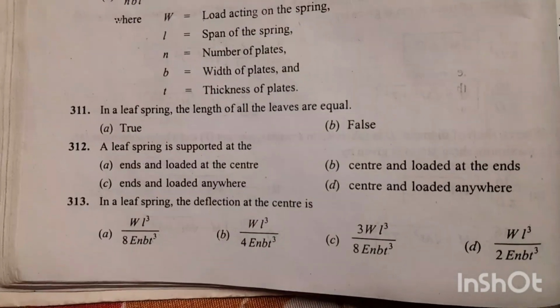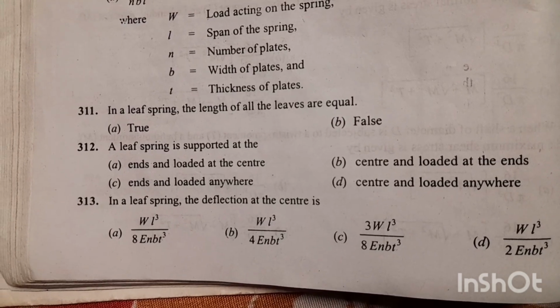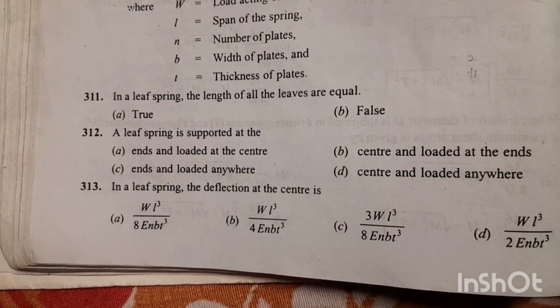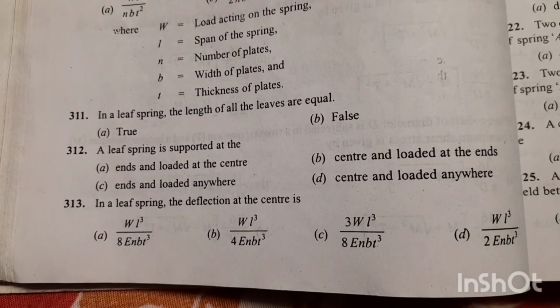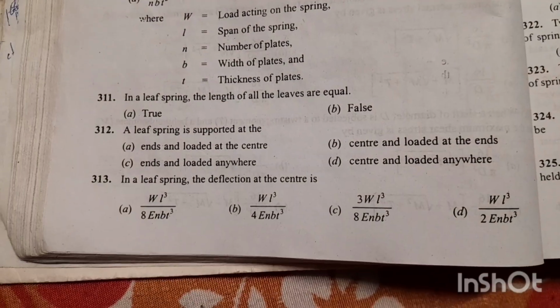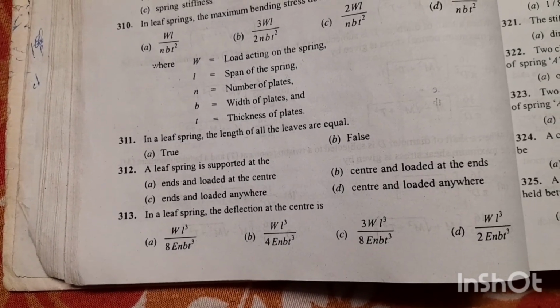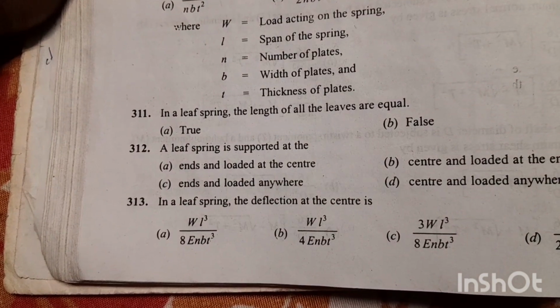Next question 313. In a leaf spring, the deflection at the center is. Option C is the right answer, 3WL cube divided by 8Enbt cube. We know W is the load acting on the spring, L is the span of the spring, t is the thickness of the plate, b is the width of the plates, n is the number of plates, and E is the Young's modulus of the material of the plates.